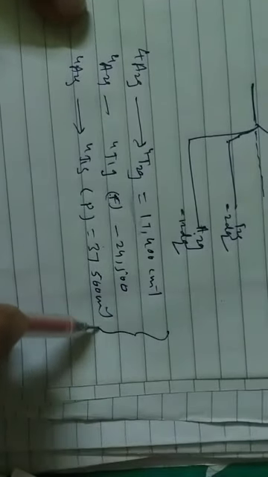Next, quadruplet A2g to quadruplet T1g F, that is 24,500 per centimeter, and quadruplet A2g to quadruplet T1g P, that is 37,500 per centimeter. This is how he has given it in the paper.